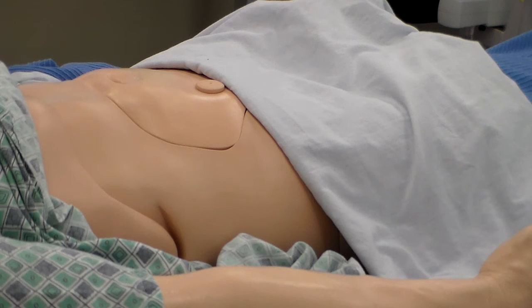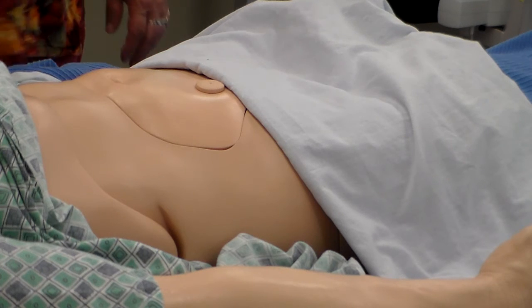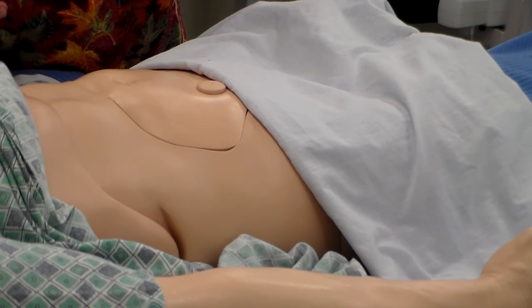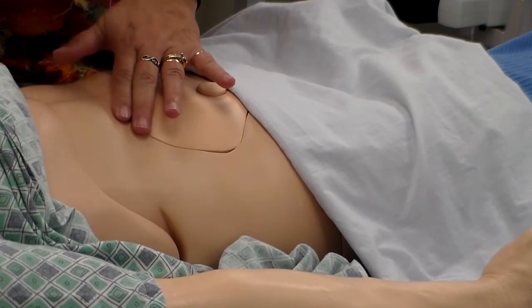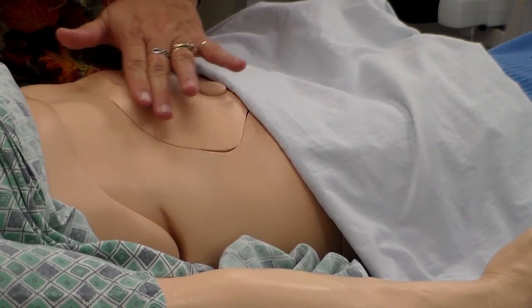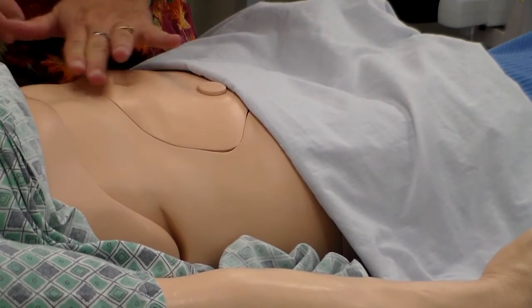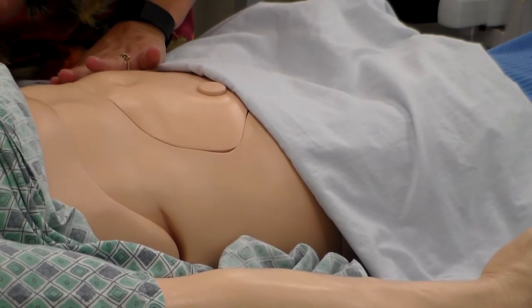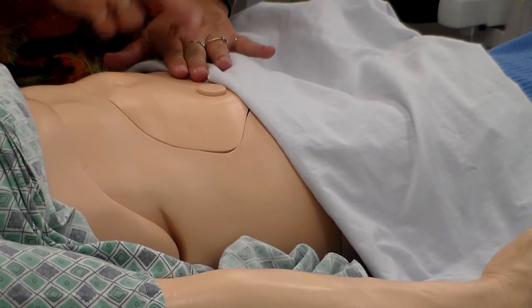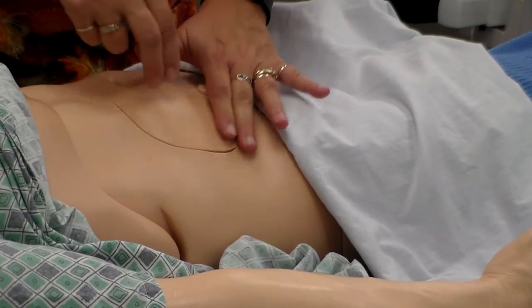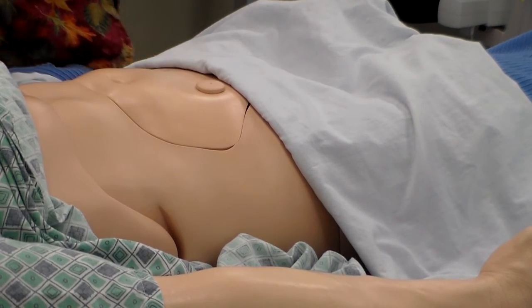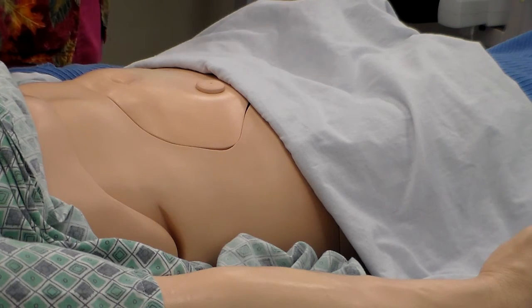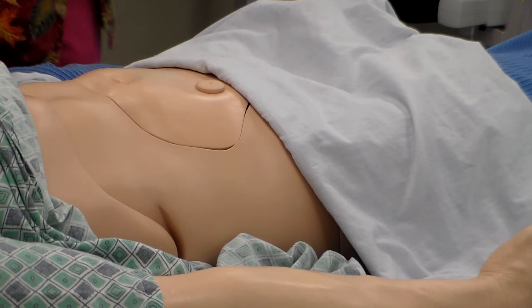The next is percuss. We're going to percuss several areas in each of the 4 quadrants to determine presence of tympany and dullness. So is there air in there? Is there fluid in there? And how do we do that? Well, we're going to put a couple fingers in each area and we're just going to tap. And we're going to listen for that. Did you hear that? So you're going to listen for different sounds. This is hollow underneath, so there's going to be different sounds. But the more you do this with patients and people, the more you'll get used to that, okay? So you're going to percuss.